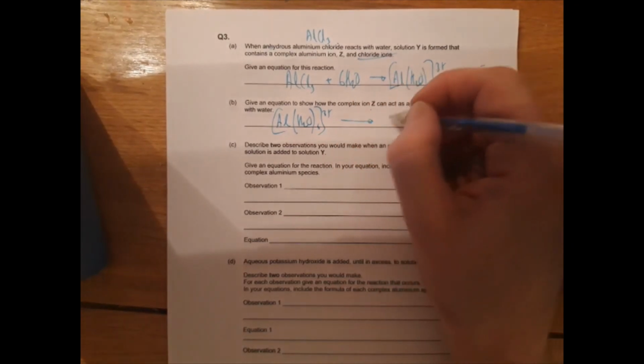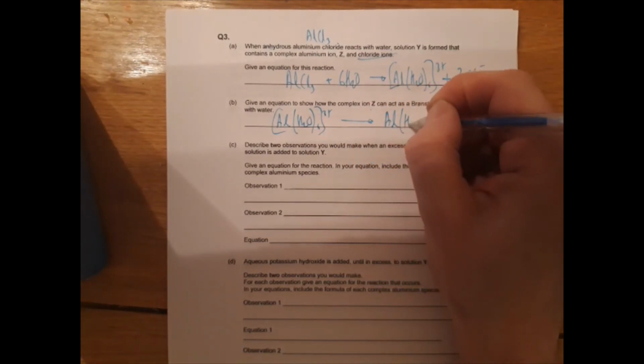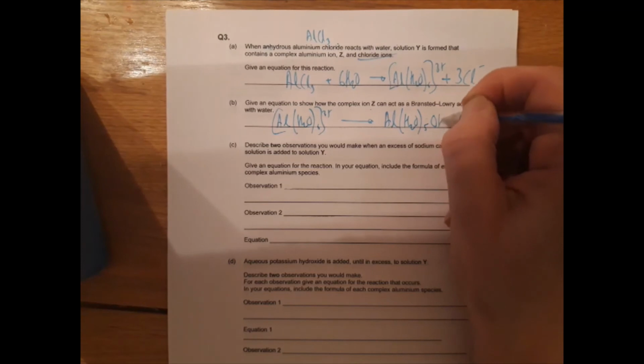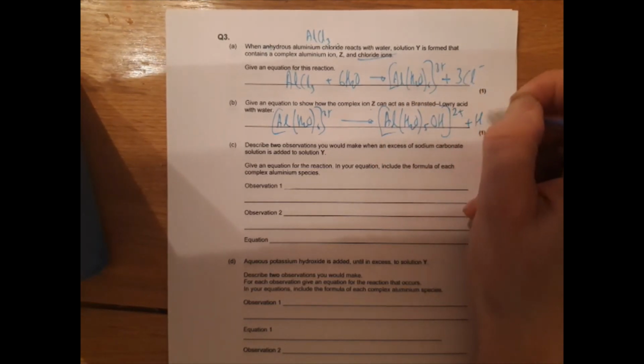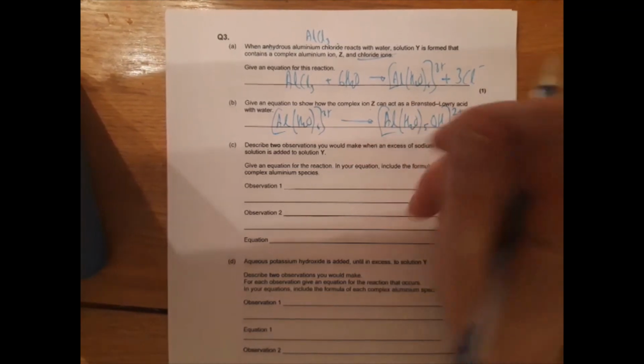We need to just show an H+ dropping off one of them. That'll be 2+, and that'll be an H+. Do we need to check the mark scheme? Yeah, I'll just check the mark scheme.